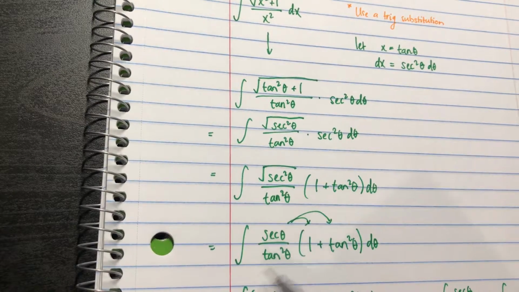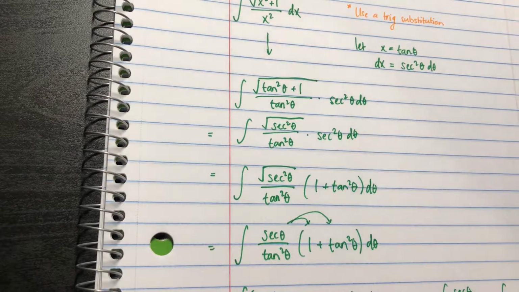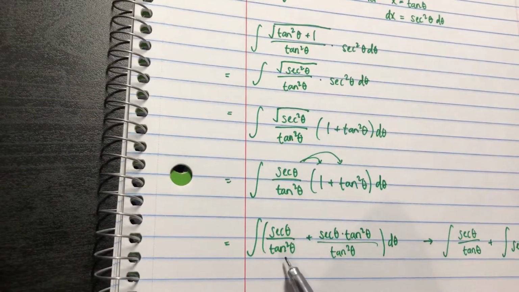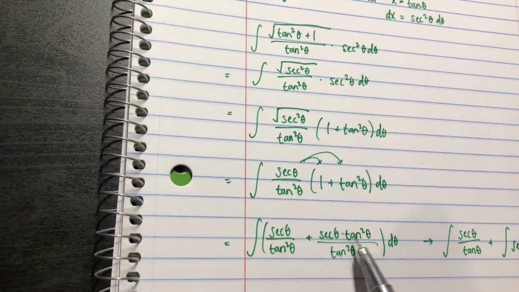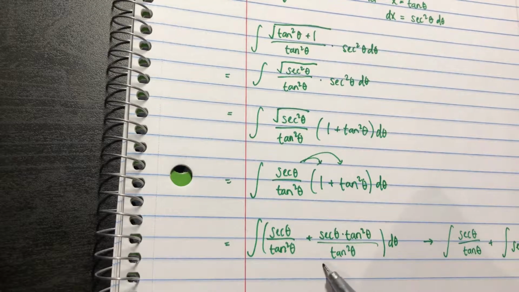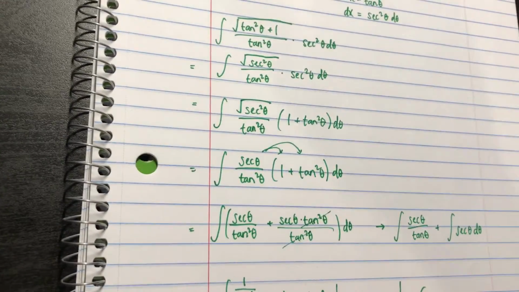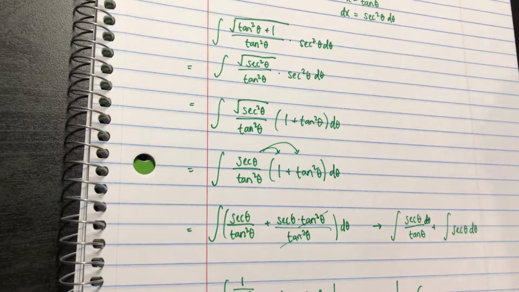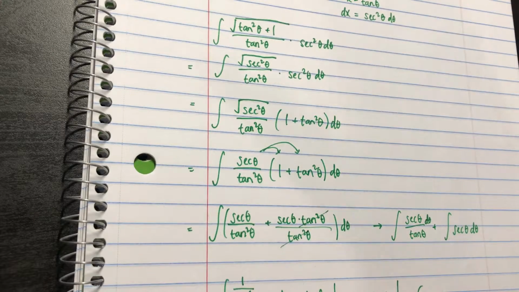We distribute this fraction into both terms, and we're left with secant theta over tangent squared theta plus secant theta times tangent squared theta over tangent squared theta d theta. Simplifying further by canceling out the tan squared theta, we're left with the integral of secant theta over tangent theta d theta plus the integral of secant theta d theta.